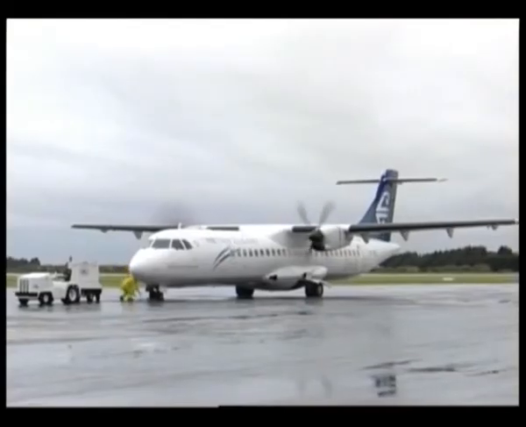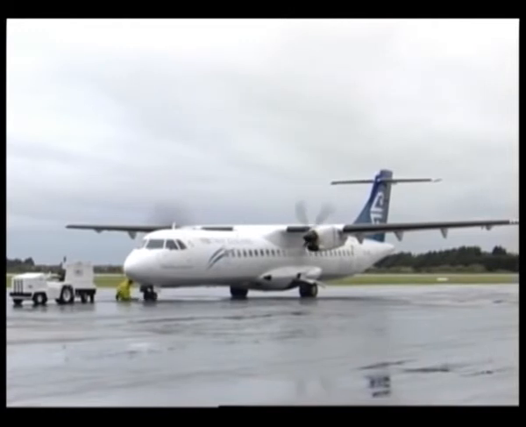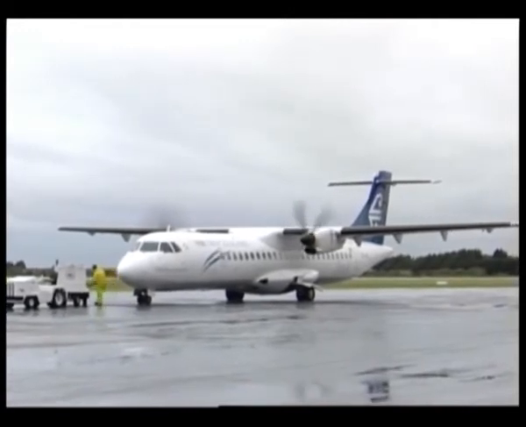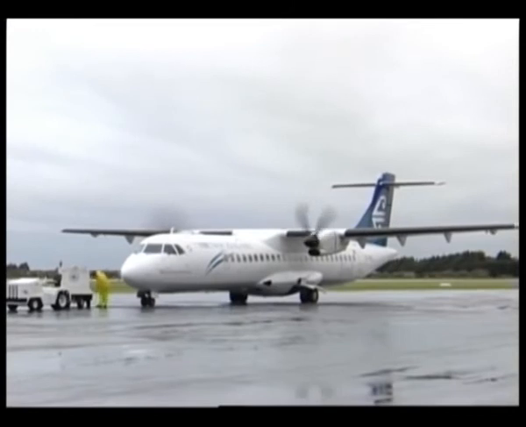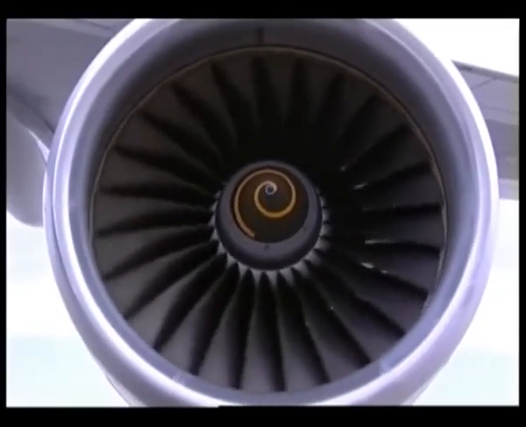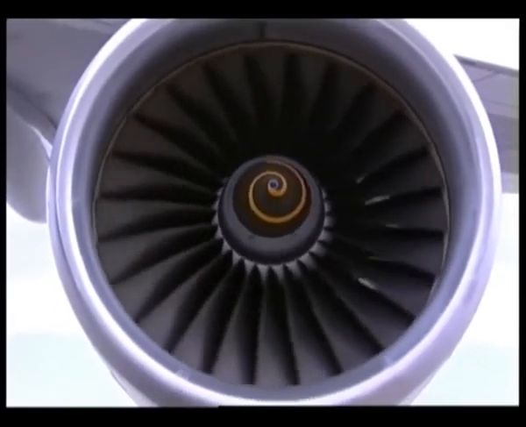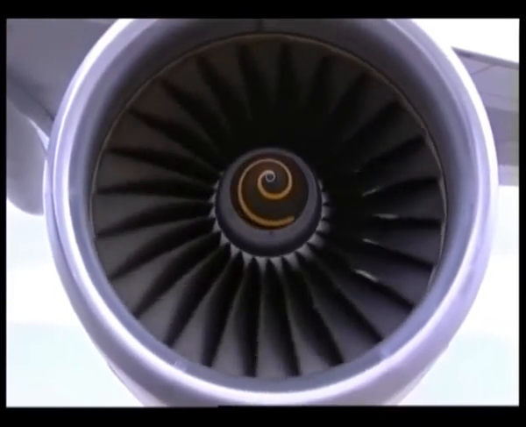More common is the turboprop, which is simply a jet engine where the principles of propeller and jet propulsion are combined. Then we have the basic jet engine. How does a jet engine work?